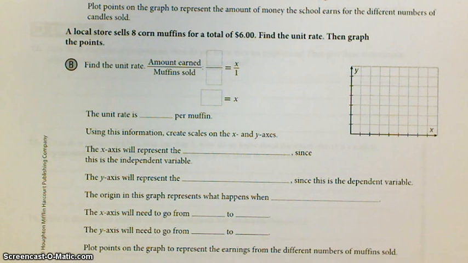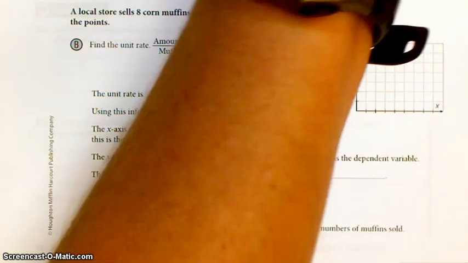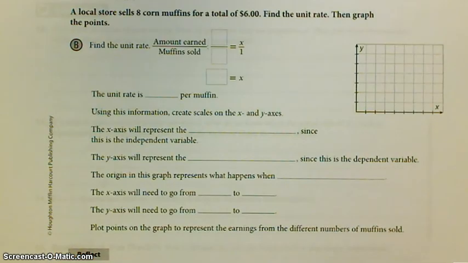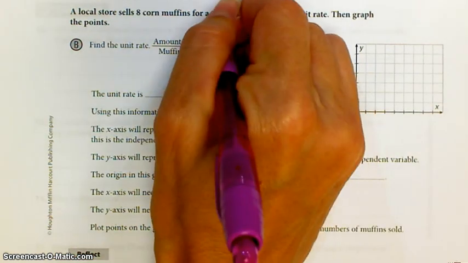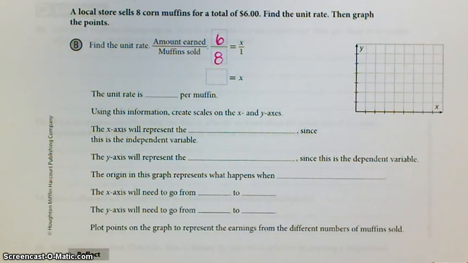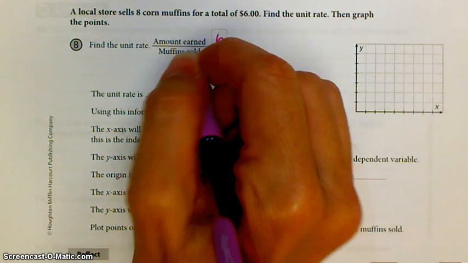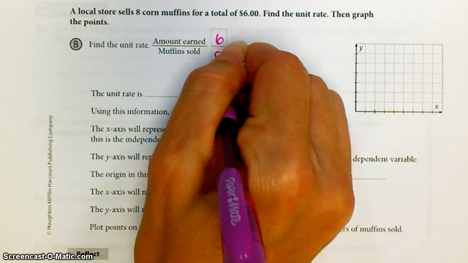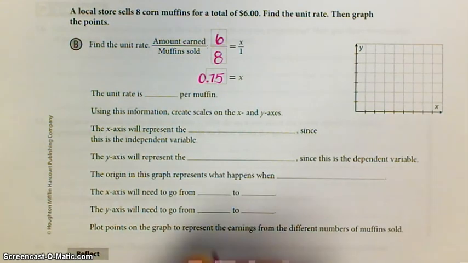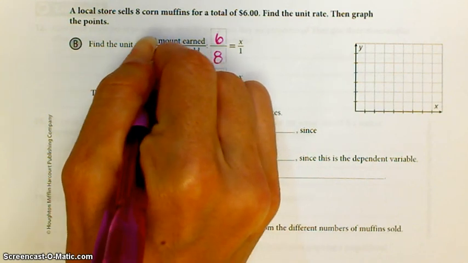It says a local store sells 8 corn muffins for a total of $6. Find the unit rate. Okay, the amount earned is $6, and that is when you sell 8 muffins. So 6 divided by 8 is the same thing as x over 1, or x. And that is 0.75 or 3/4. So the unit rate is 75 cents a muffin.